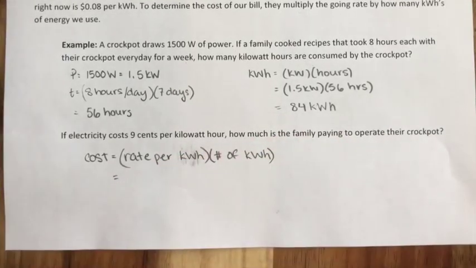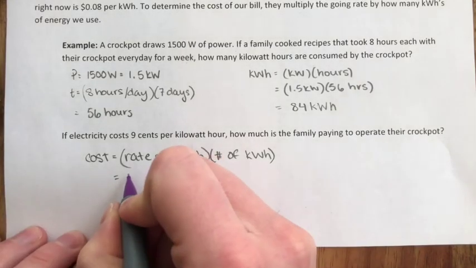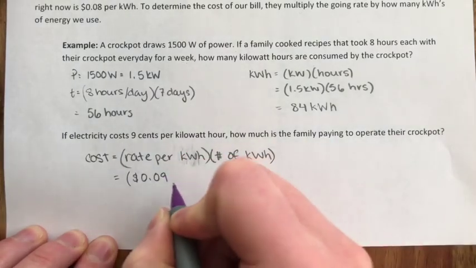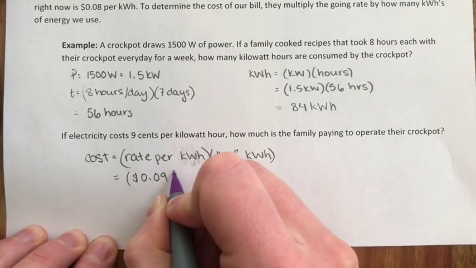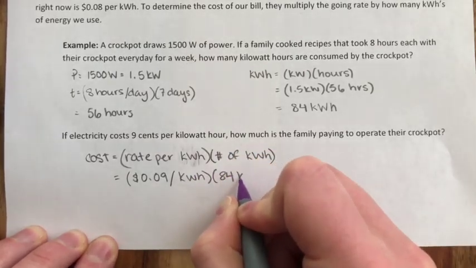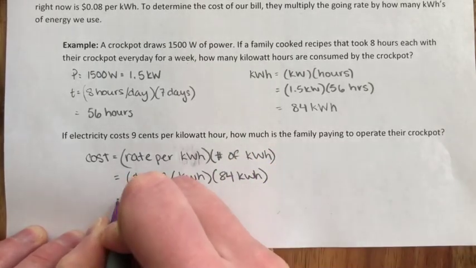So there's no real formula for this one. It's just we have to logic it through, and we can write that out if it helps us. So the rate per kilowatt hour is $0.09, so 9 cents per kilowatt hour, and then they used 84 kilowatt hours.